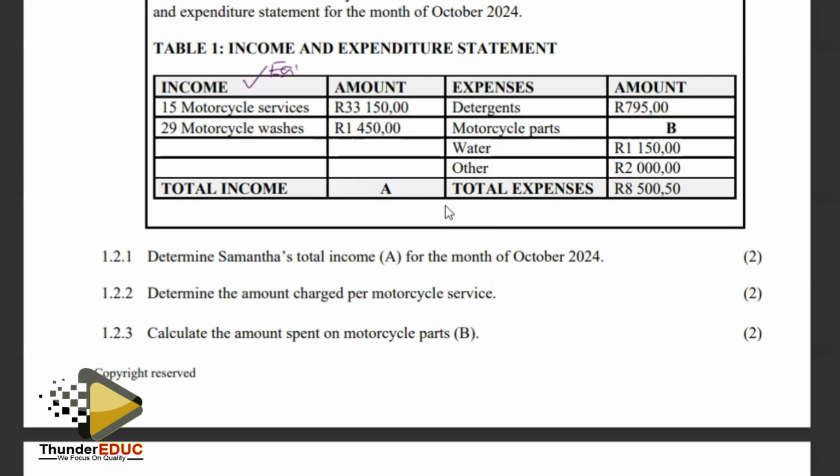They're telling us to determine Samantha's total income. So we are going to add these ones. When you add 33,150 plus 1,450, you end up having 34,600.